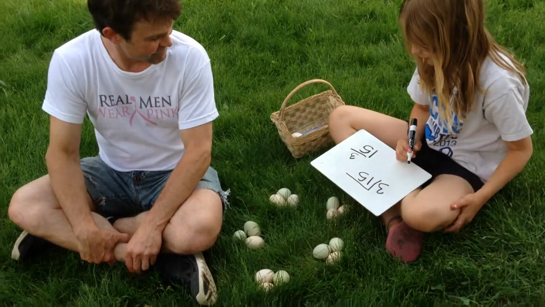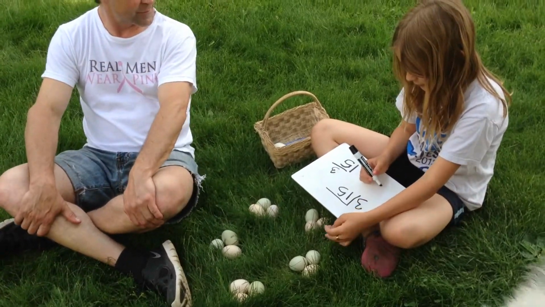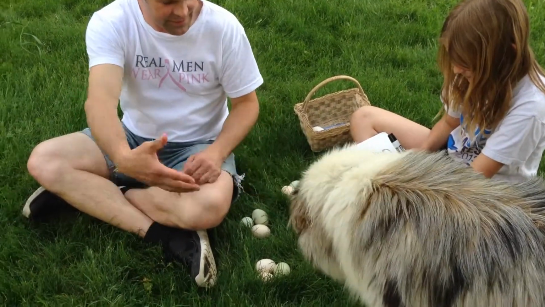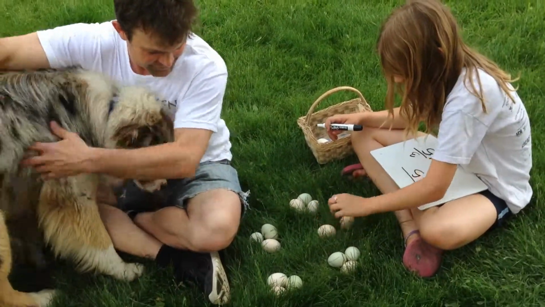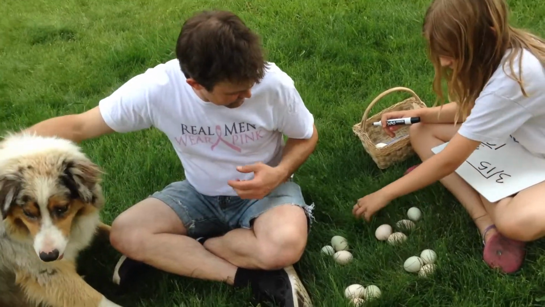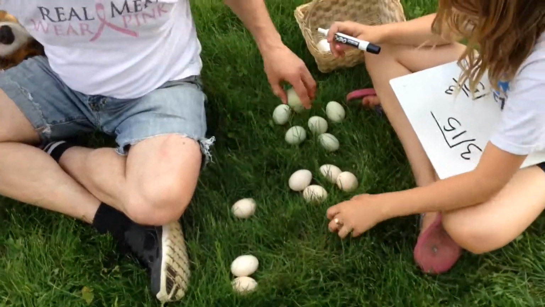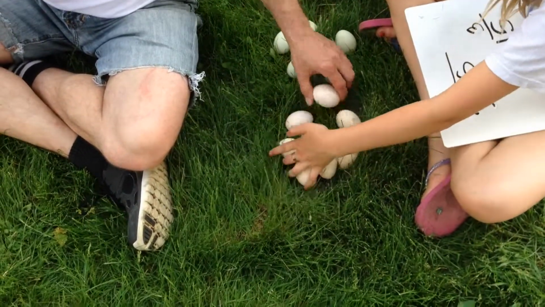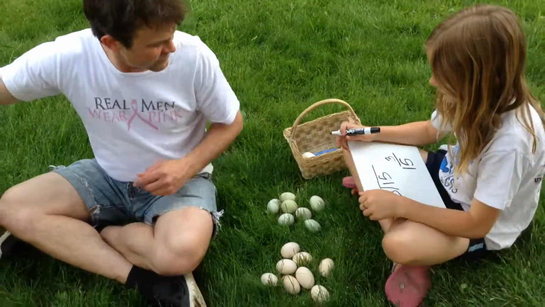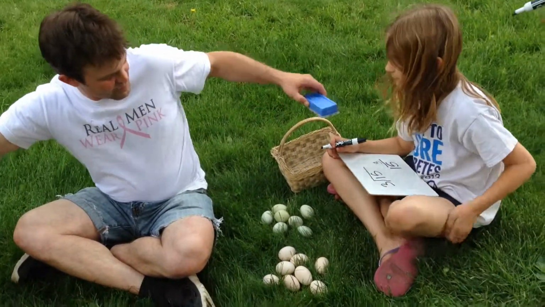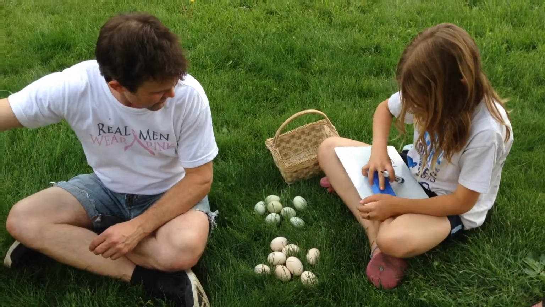Awesome. What's another way we can divide them? Can we divide them by pink eggs and green eggs? Come here. Yes, we can. That would be number 5. And how many total did we have? 15. There's 15. And now we divided them into 2 different groups. Pink and green.